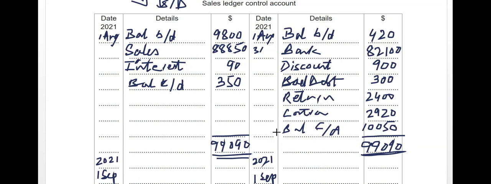So always write down the next month. Balance CD on the credit side will go as a balance BD on the debit side, and we will write the same amount, 10050, and then our balance CD on the debit side is going as a balance BD on the credit side.